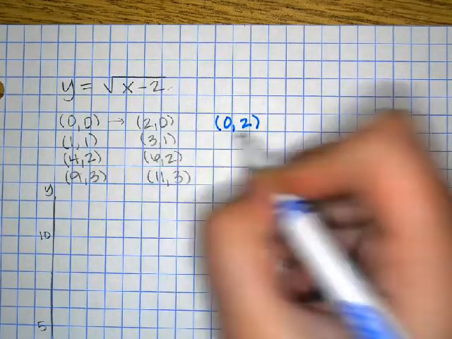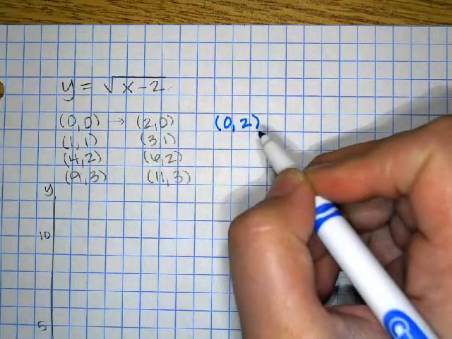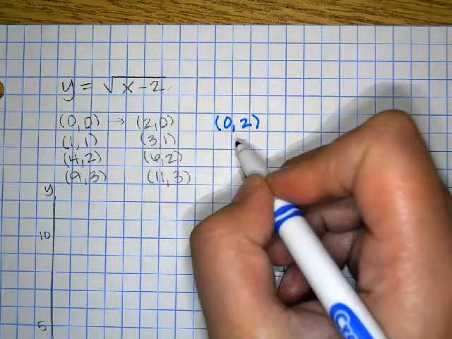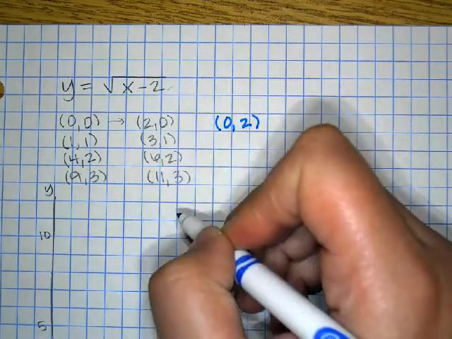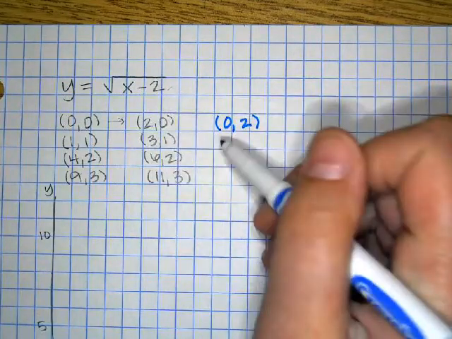Oh, yeah, I switched colors to find the inverse. I was using pencil for the whole function to begin with. Okay. And now I'm switching to the other color for the inverse.